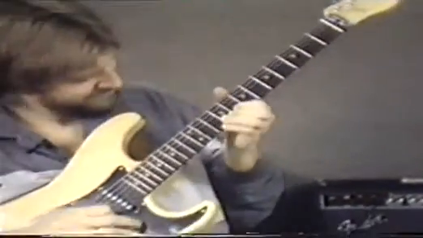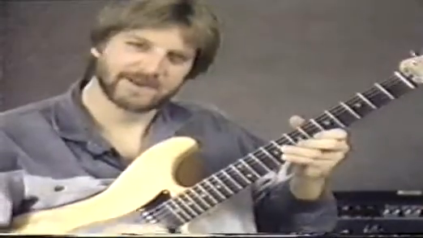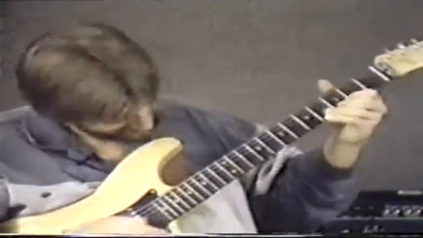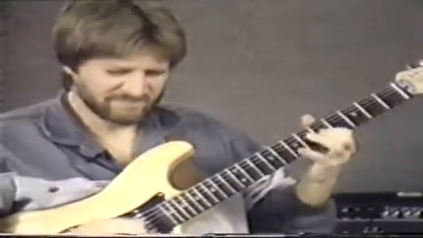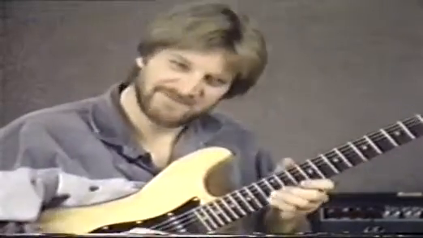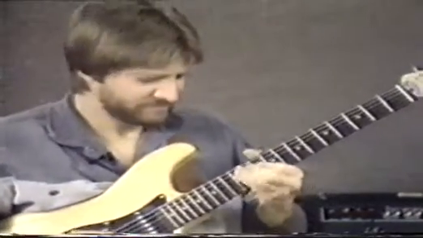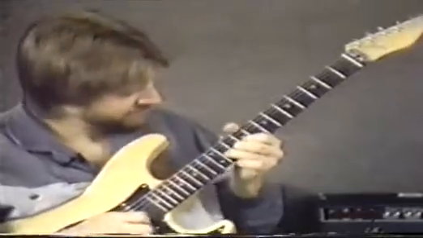Now this is the C pentatonic. Real major sound. Here's the B flat pentatonic. And how about the F pentatonic? And finally the E flat, the blues pentatonic.